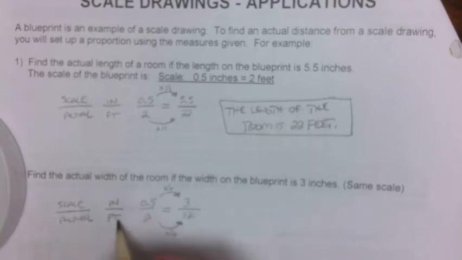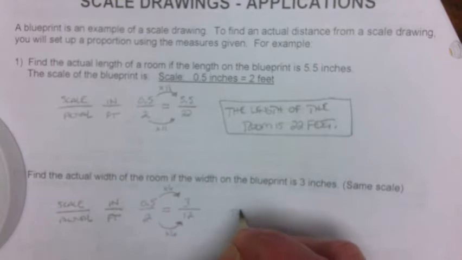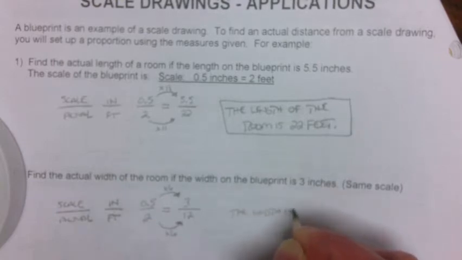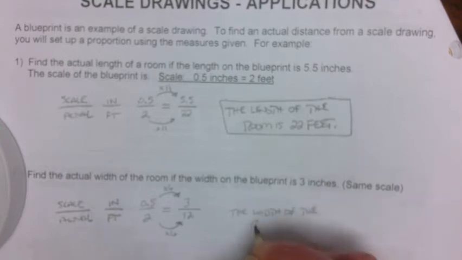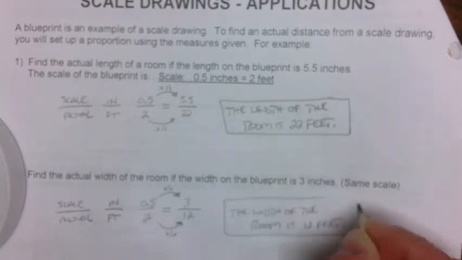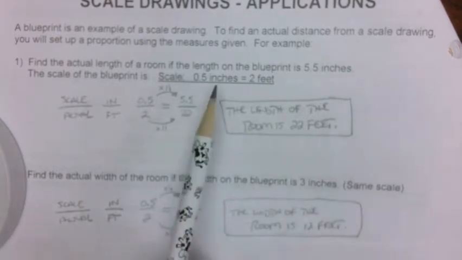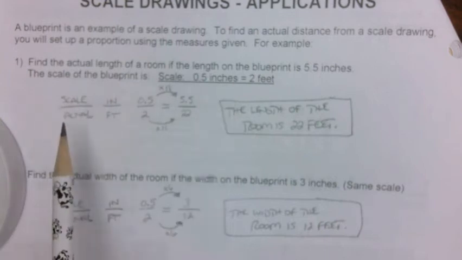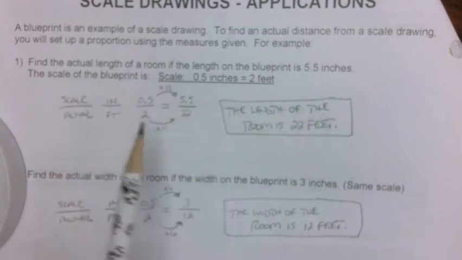And again, that is your number of feet. So we can say that the width, this time, the width of the room is 12 feet. So use that scale ratio that they provide you with, scale over actual, set up your rates, and then you can scale ahead in order to answer your question.